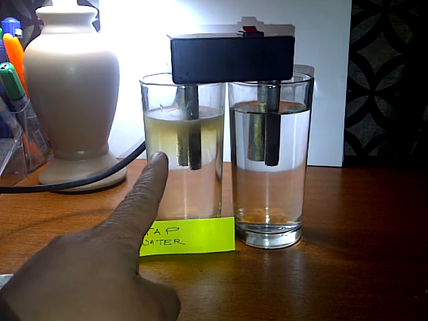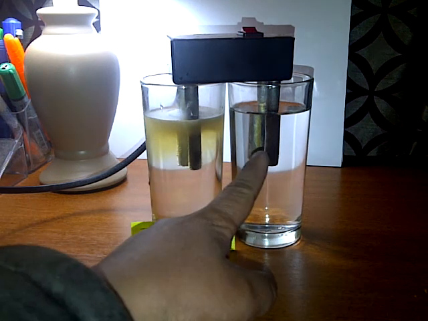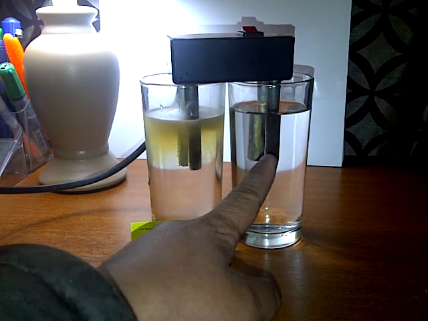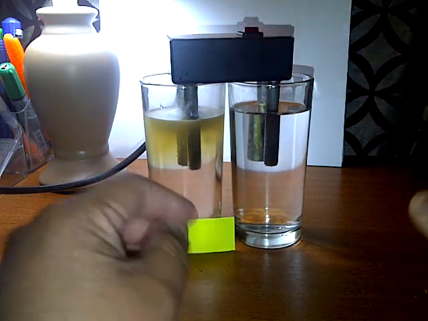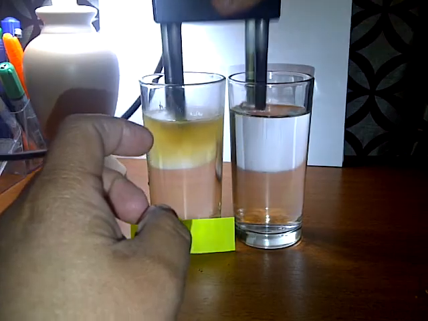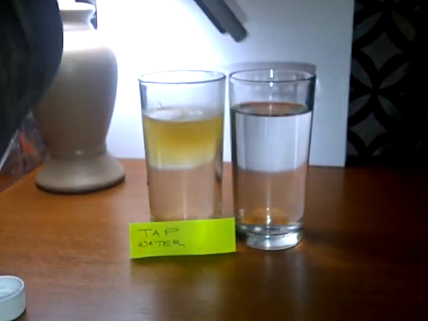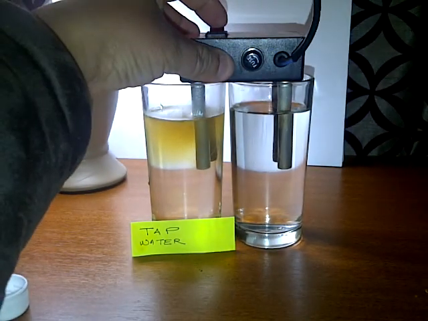You start to see some reaction going on in there, and nothing going on the other side. So I'm going to switch it off. This is just to prove that both sets of probes are working. I'm going to take the cloth and wipe everything off, then reverse it and do it again.